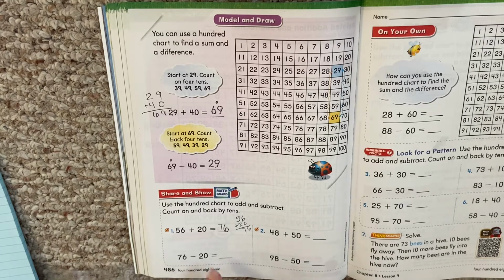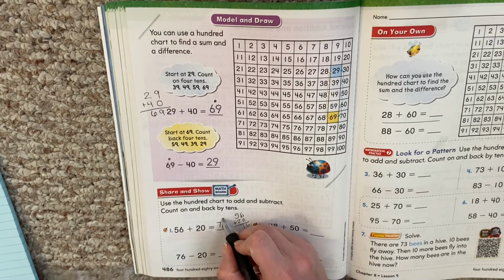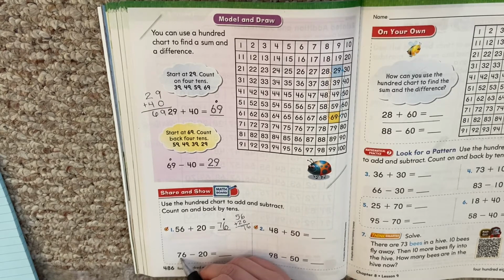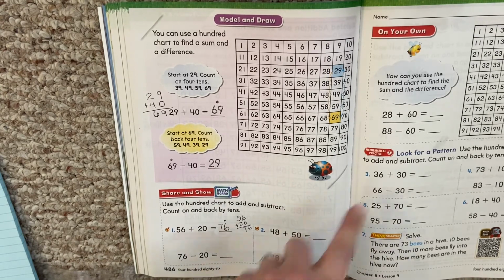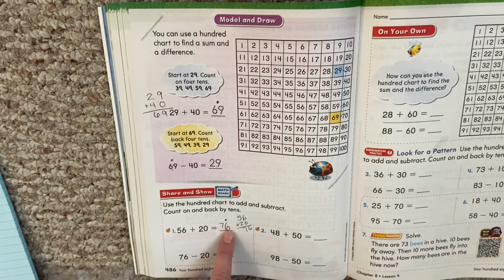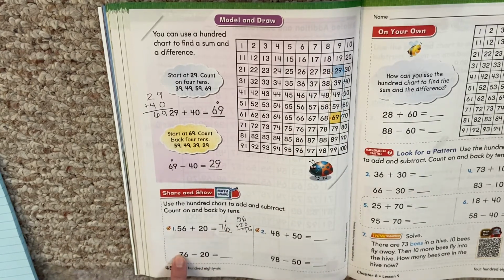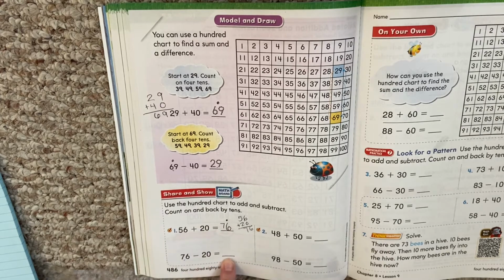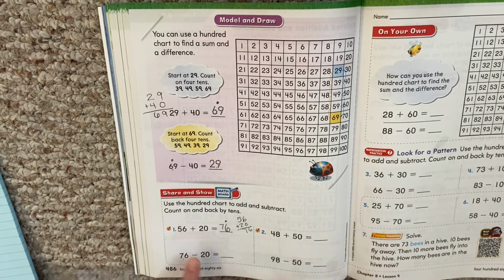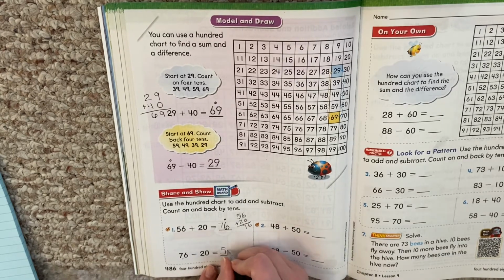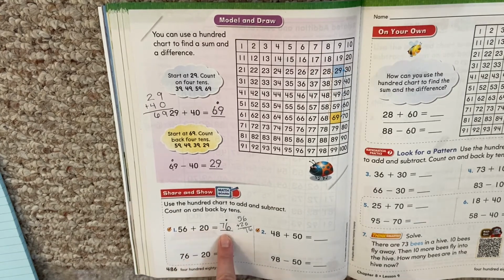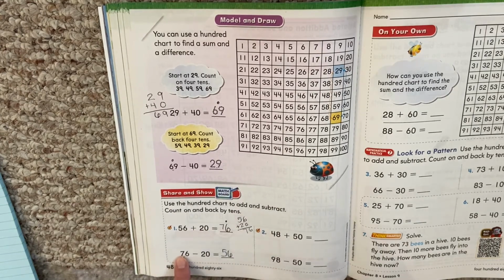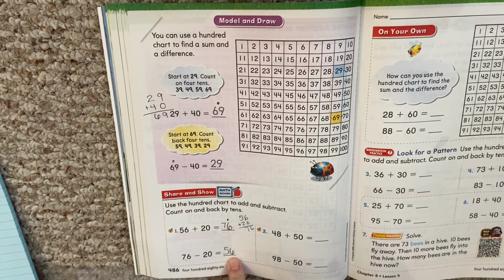Now they want us to see, look at this, right? Here's the big number, 76 minus 20. So without even going back here, what do we know about these related facts? 76 minus 20. What's the other number we didn't use? 56. So 56 plus 20 equals 76. 76 minus 20 equals 56.